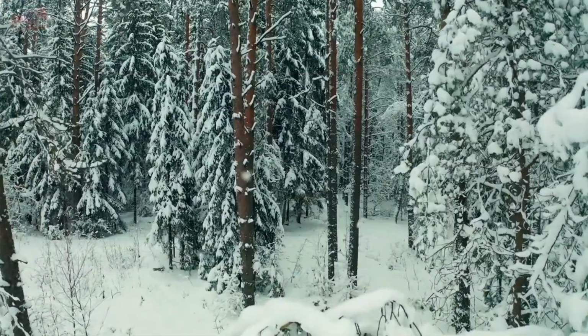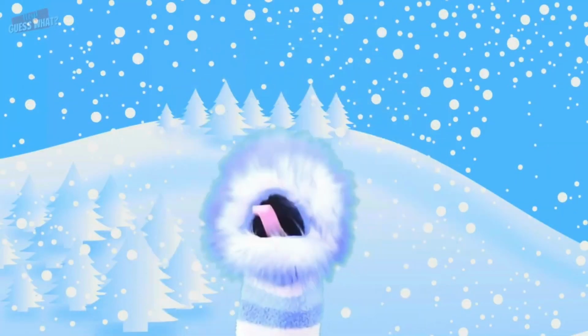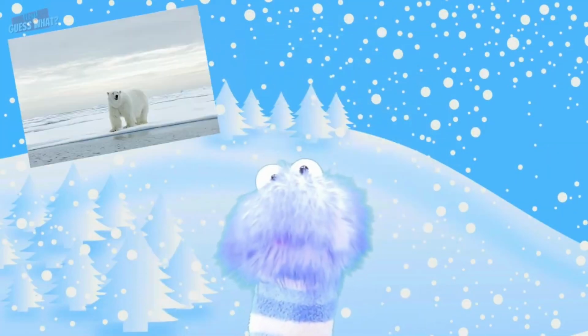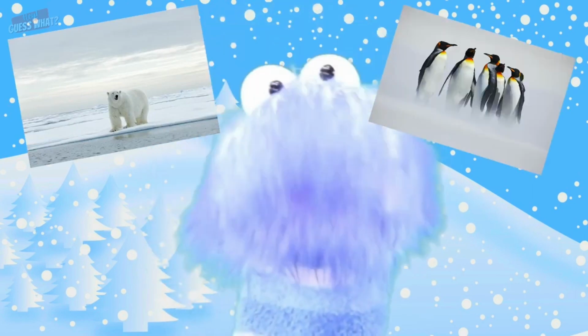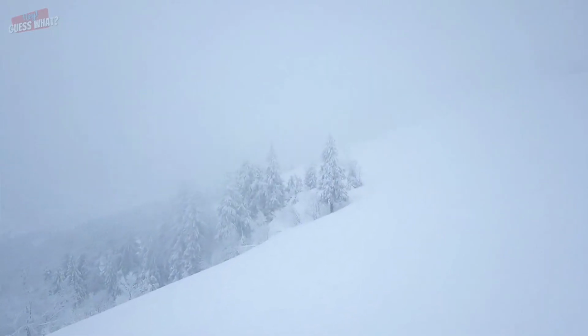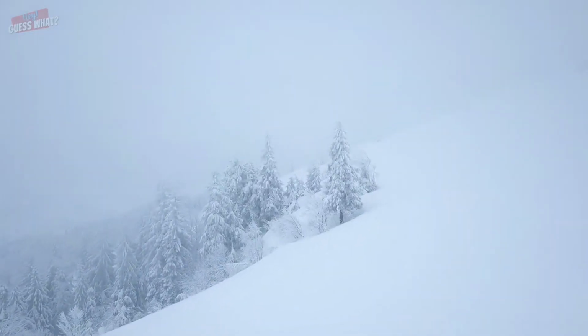And snow also makes it possible for animals like polar bears, some penguins, and other Arctic animals to survive. When we have a really heavy snowfall, that's called a snowstorm.